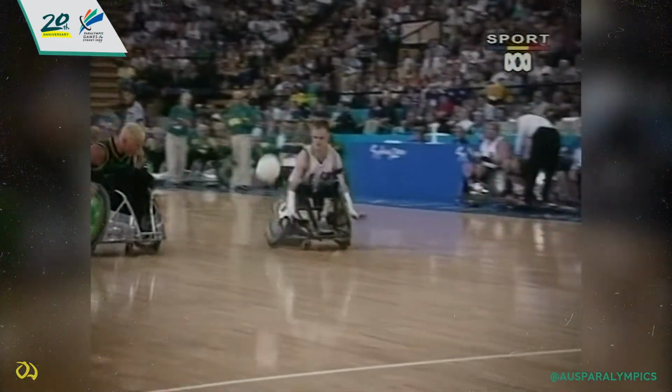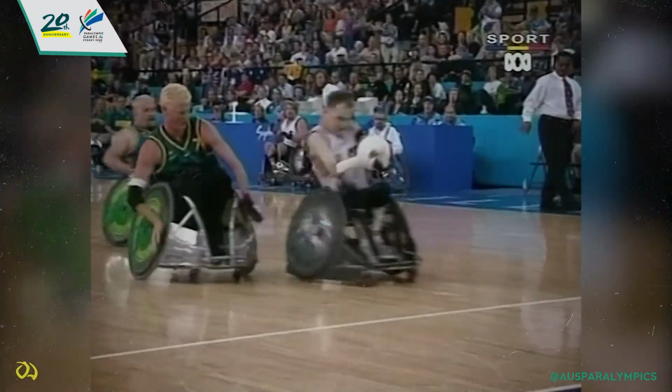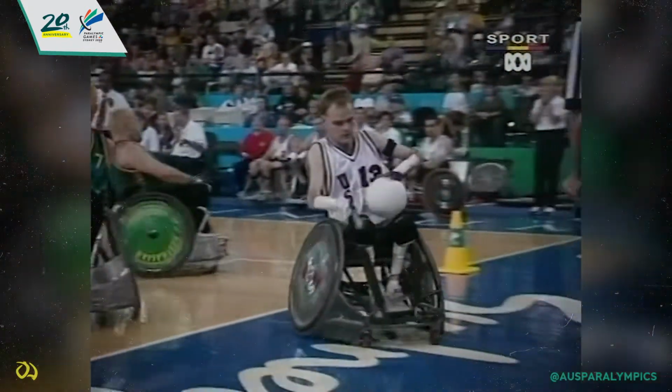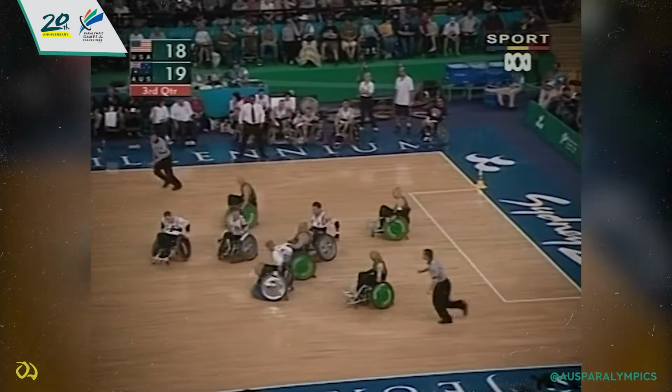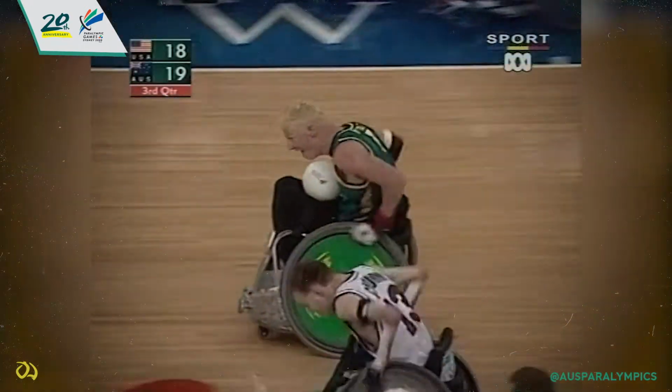US needing to do something here to get even with the Aussies. Here's the action again. Chun had to do some work to get to it. Almost blocked there by Doubly, but Chun was able to gather and score the goal. 19-18 as it goes over the top.